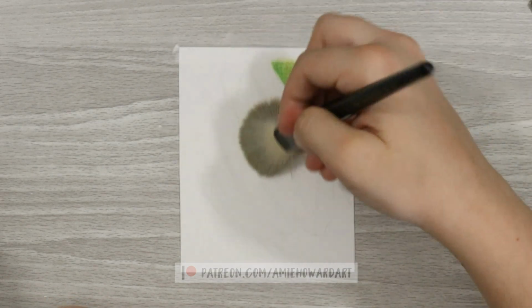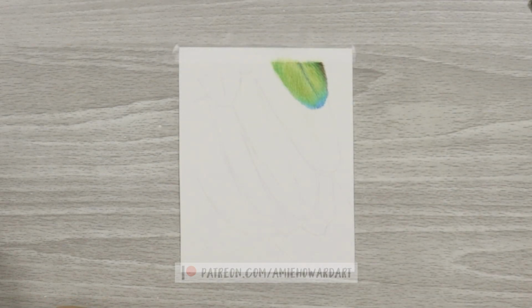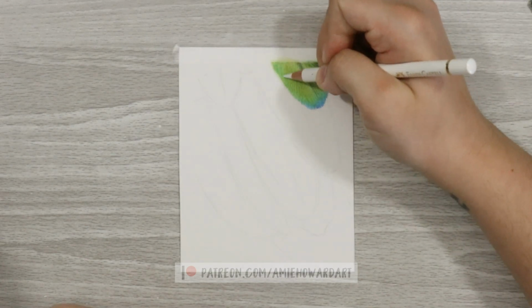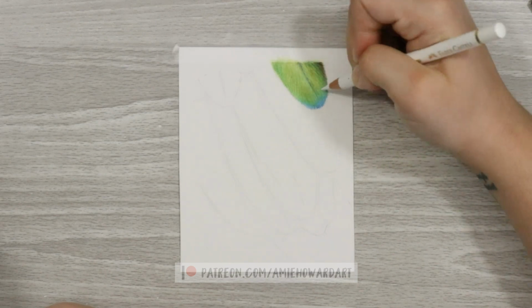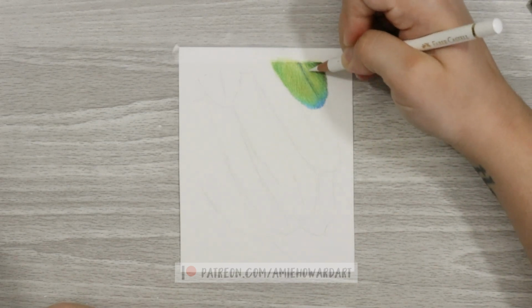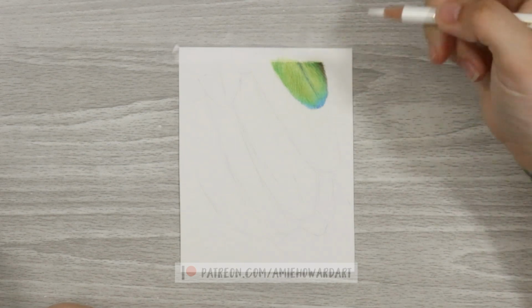So the key with feathers is that you want to keep everything nice and smooth. You don't want to add too many lines or anything like that, because otherwise it's going to end up looking quite furry. You just want to keep everything as smooth as possible. Really nice and blended out.